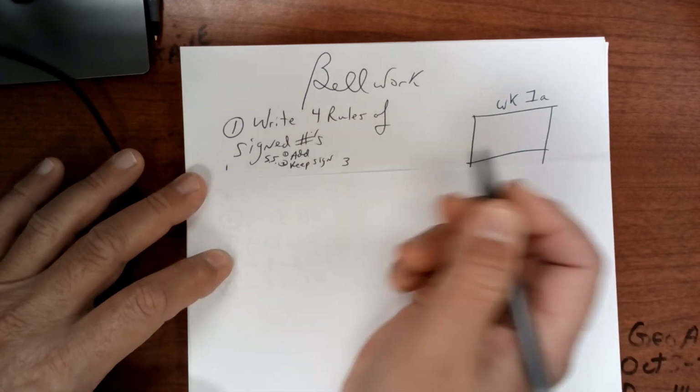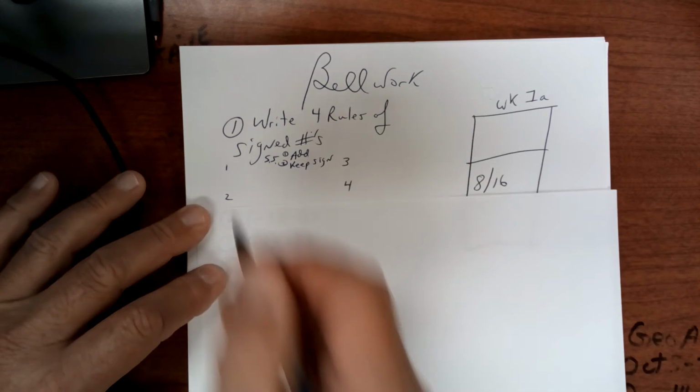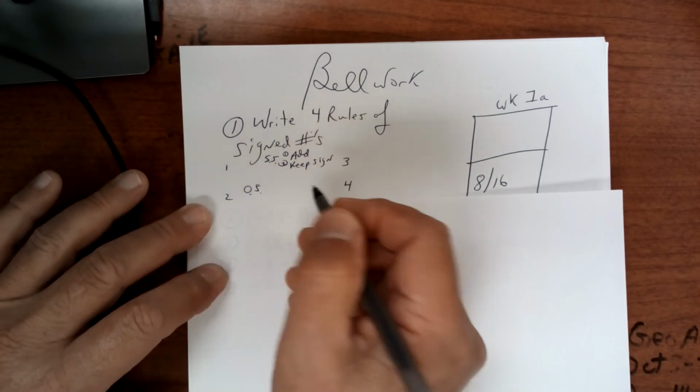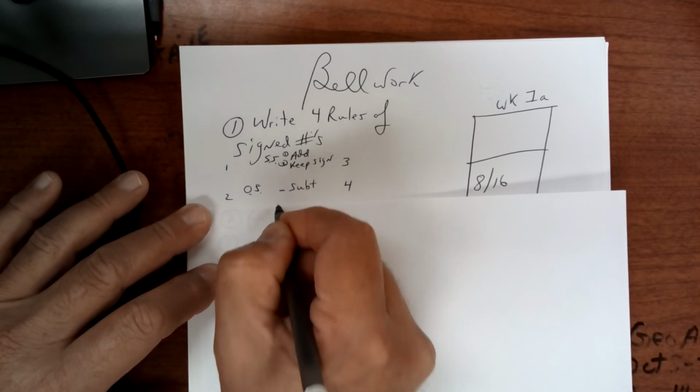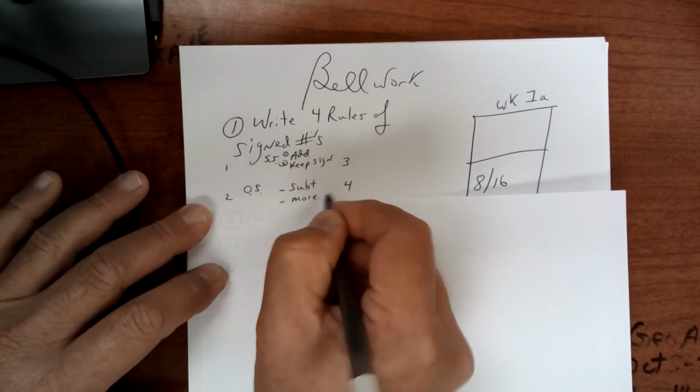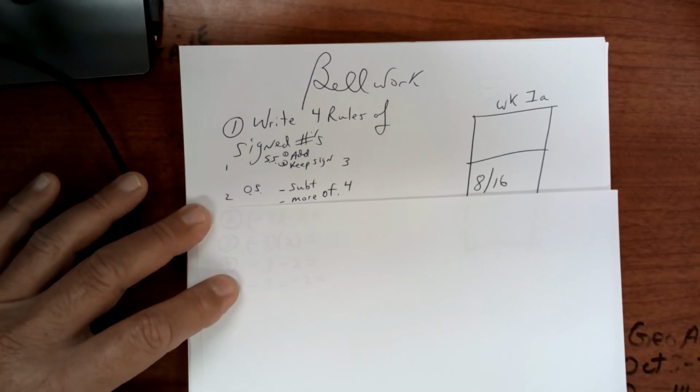Okay? Rule number 2 is opposite signs. You're going to subtract and keep the sign you have more of. If you have more negatives, then you're going to end up with a negative.